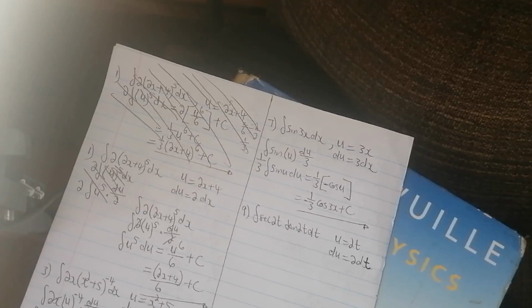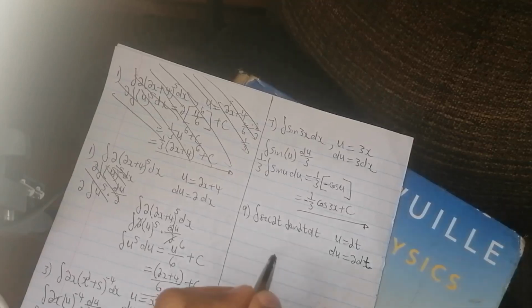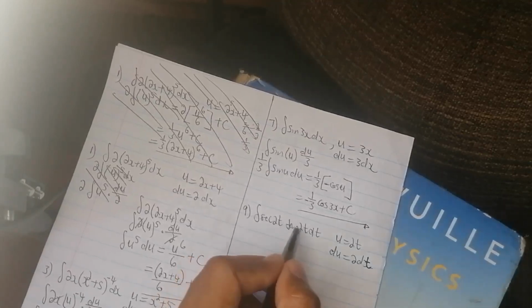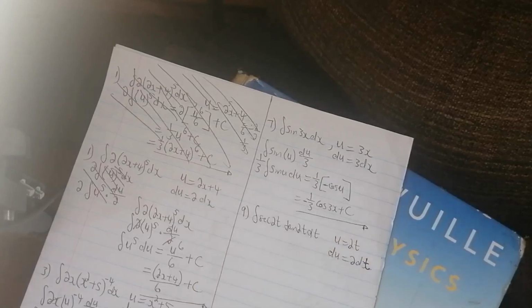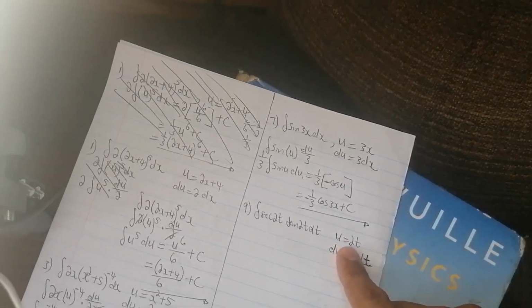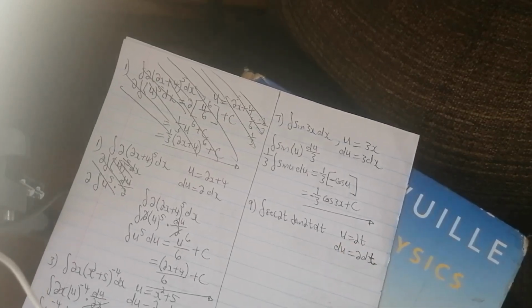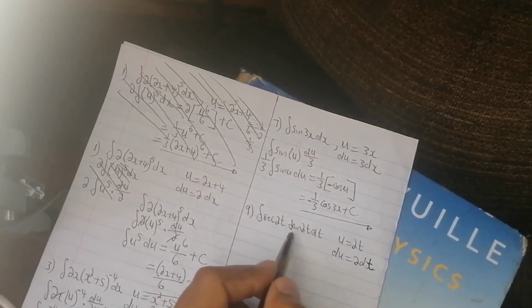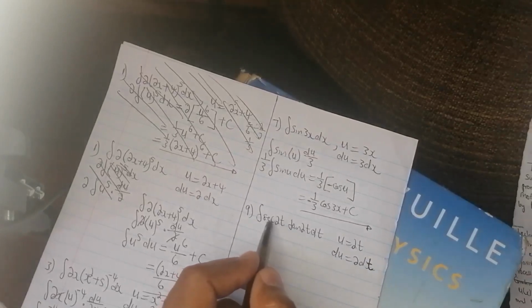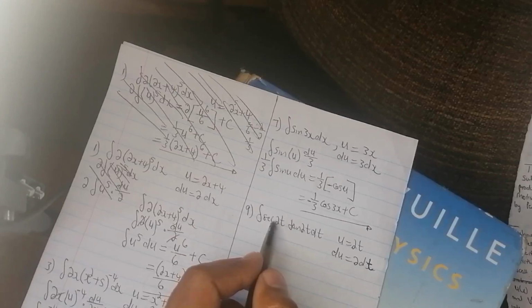So when we are here, what is it that we can do? This is an angle, and sec is 1 over cos, and tan is sine over cos. So where do we go from here? Okay, this is the substitution. U is equal to 2t. Now we ask ourselves, what is the integral of sec tan?